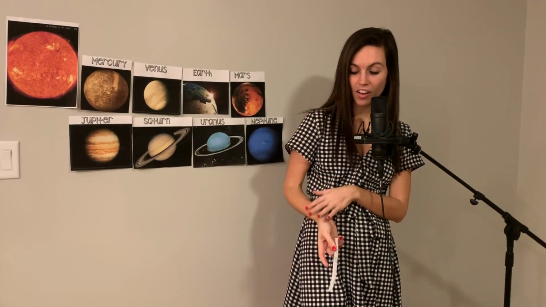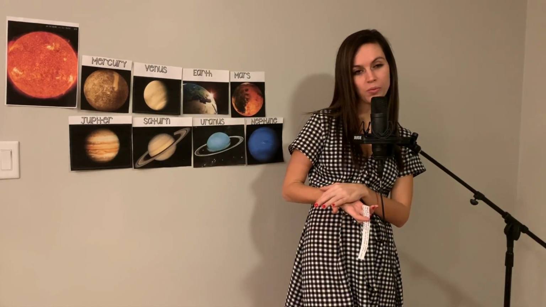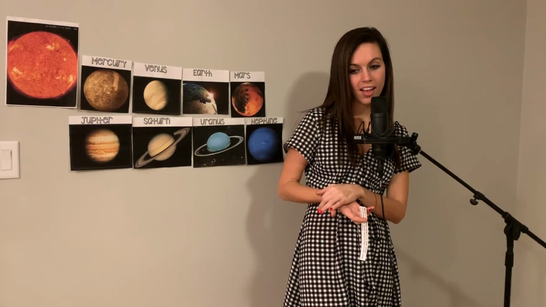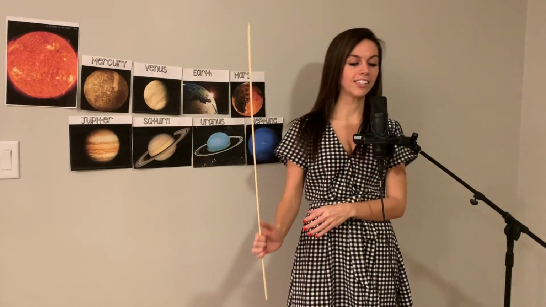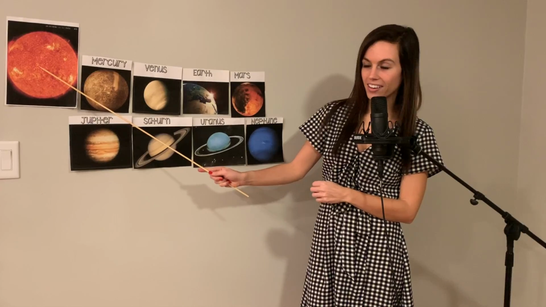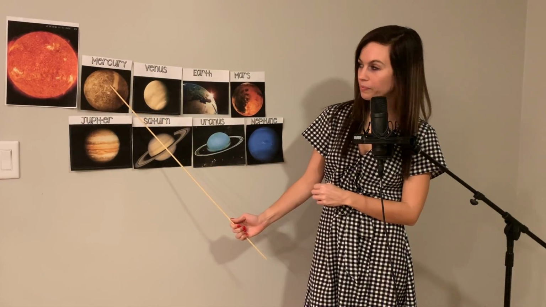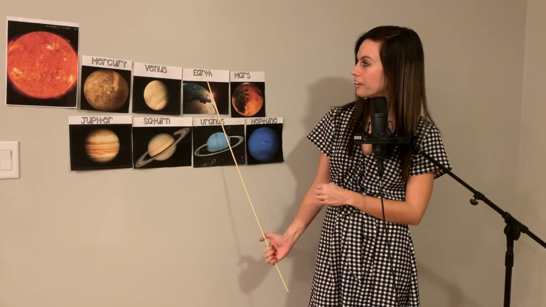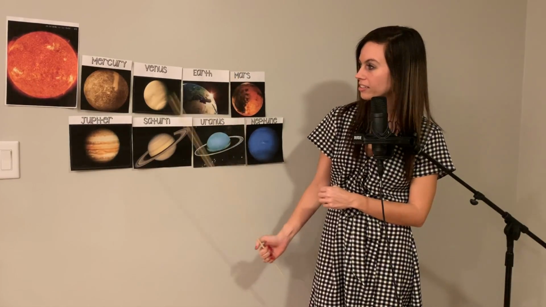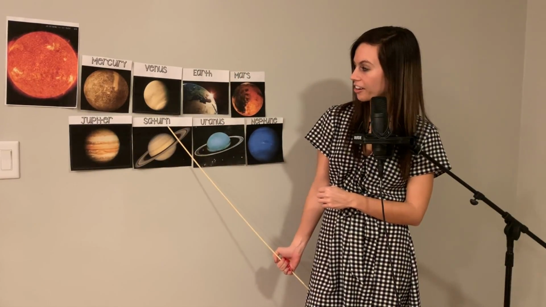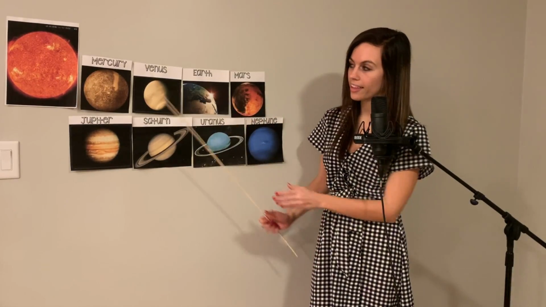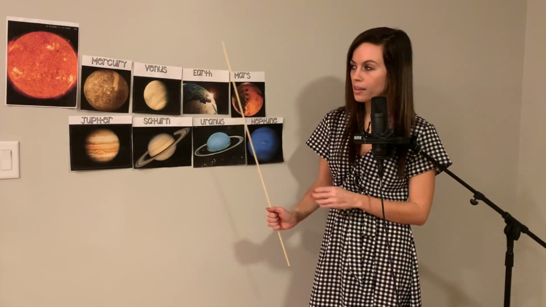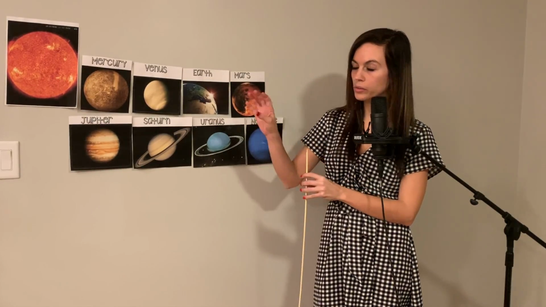So, that is all for our game. I'm just going to review the planets in the order. I hope you learned a lot from that game. Right, so right here is our sun. Then we have Mercury, Venus, Earth, Mars, Jupiter, Saturn, Uranus, and Neptune. And that is the order of the planets based on how close they are to the sun.